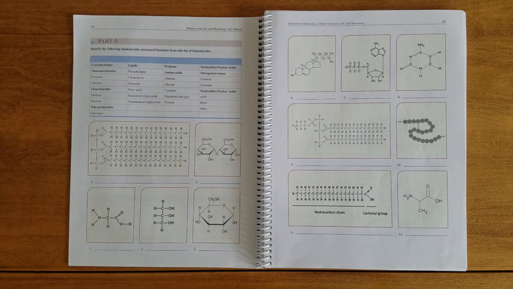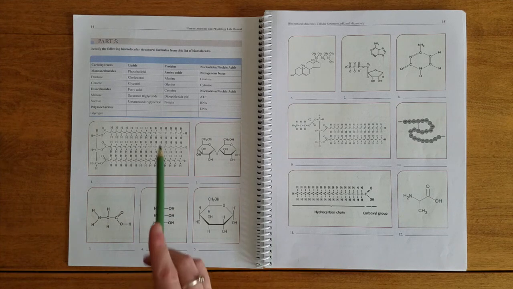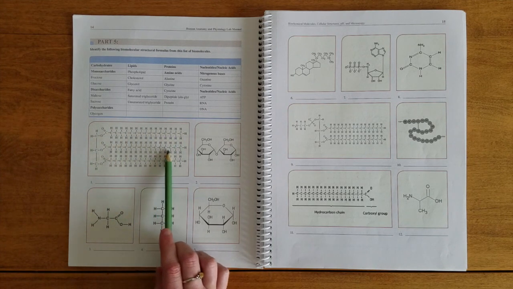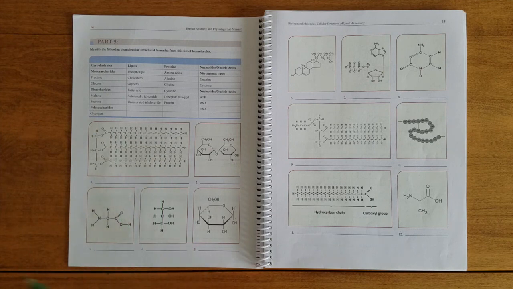So there are two different kinds of triglycerides. We have saturated and unsaturated. This one over here was an example of a saturated triglyceride. By saturated, we mean that the carbons in the fatty acid tails here are saturated, or completely full, with the maximum number of hydrogens.